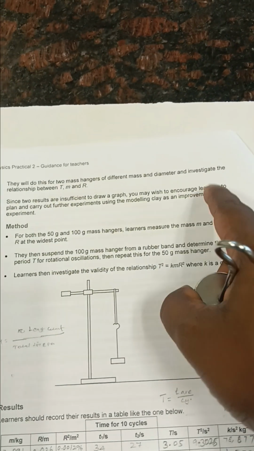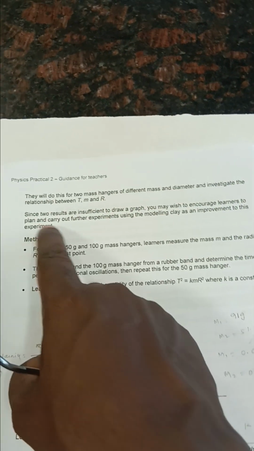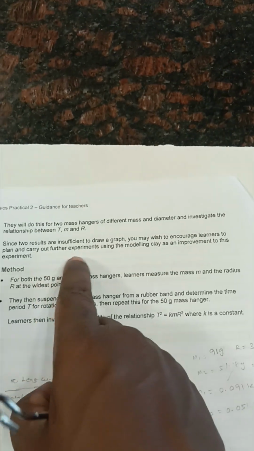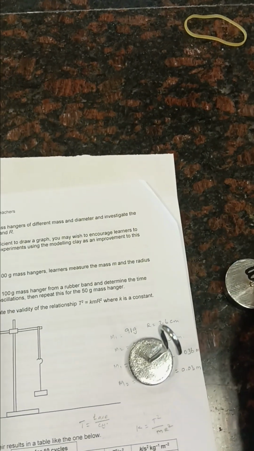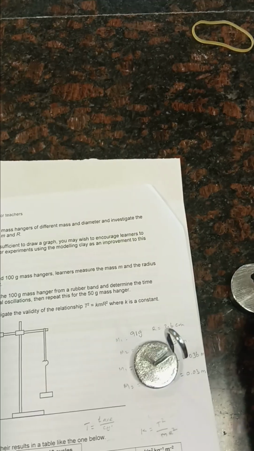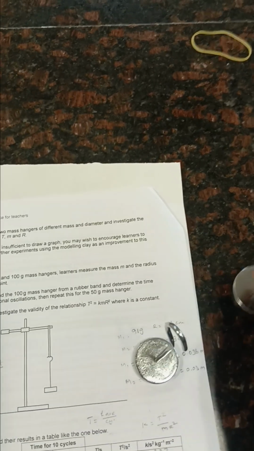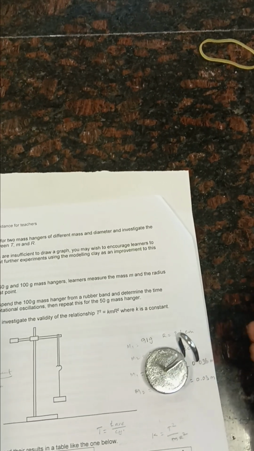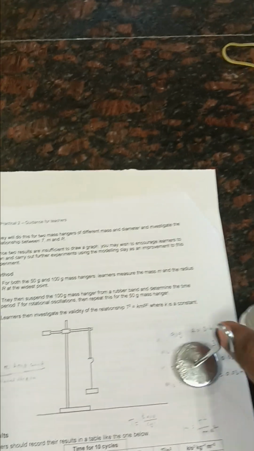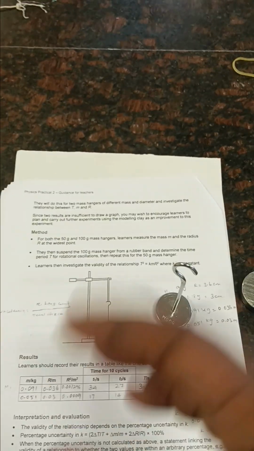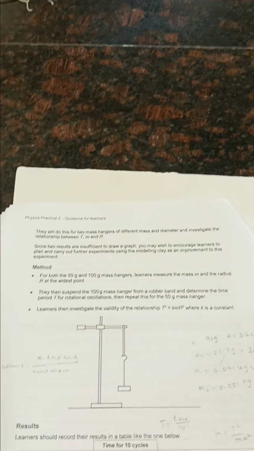You may wish to encourage the learner to plan and carry out a further experiment using modeling clay. Paste the modeling clay here and the mass will increase. If you paste modeling clay on the 100 gram one, the weight increases, and if you paste it around the rim, the diameter also increases. At that time you can get some more values, so it is useful for drawing a graph.